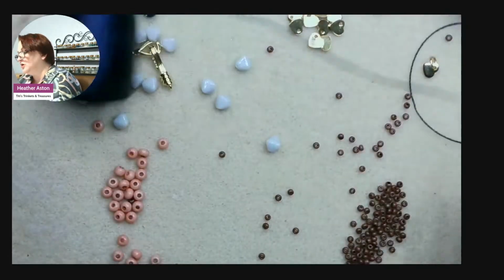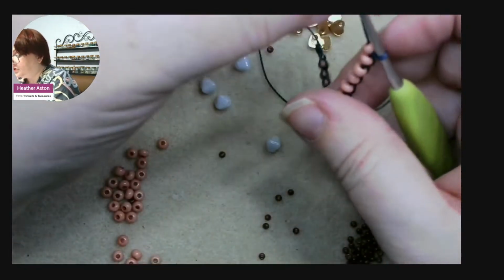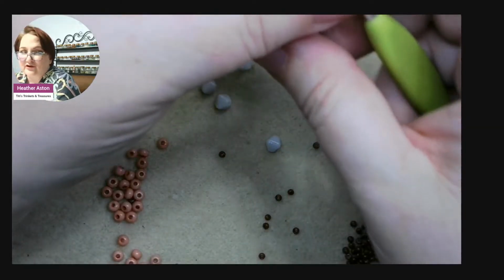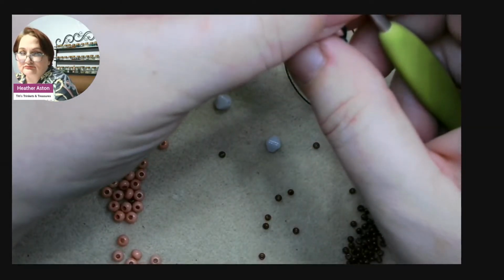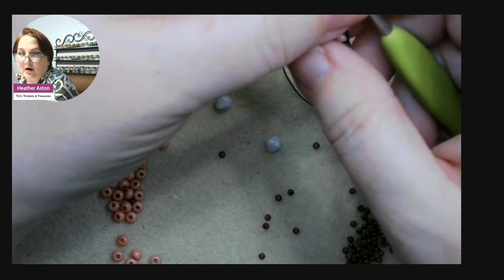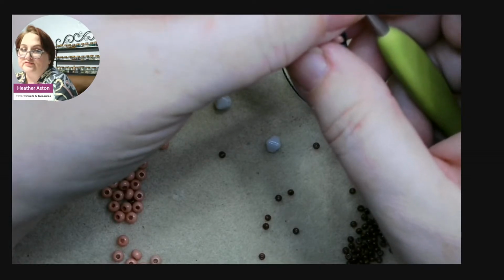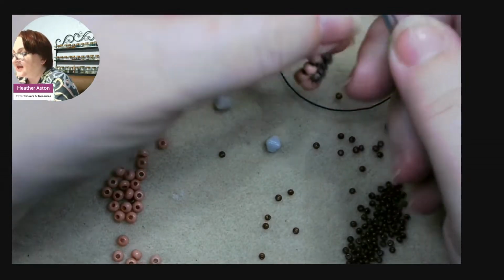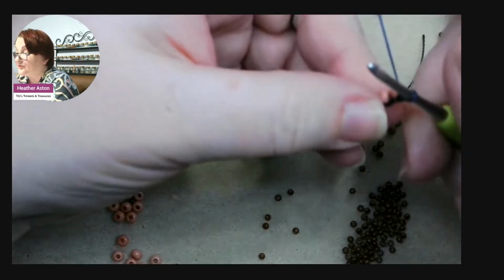Okay. Was that a little bit easier? Wax casting. Oh, got you, Cynthia. Sorry. Yeah, Carolyn, I really like this color bead too.